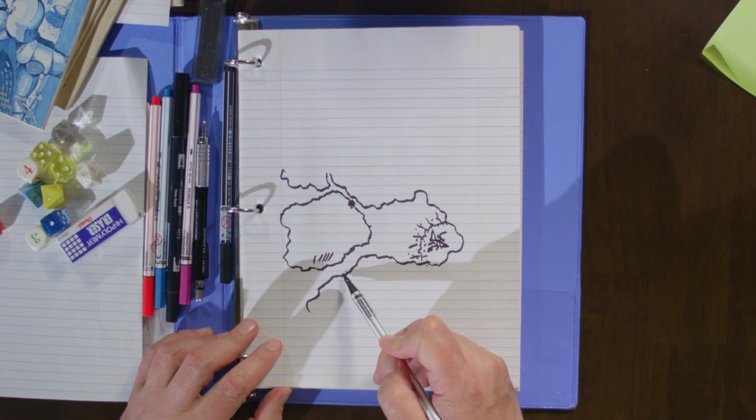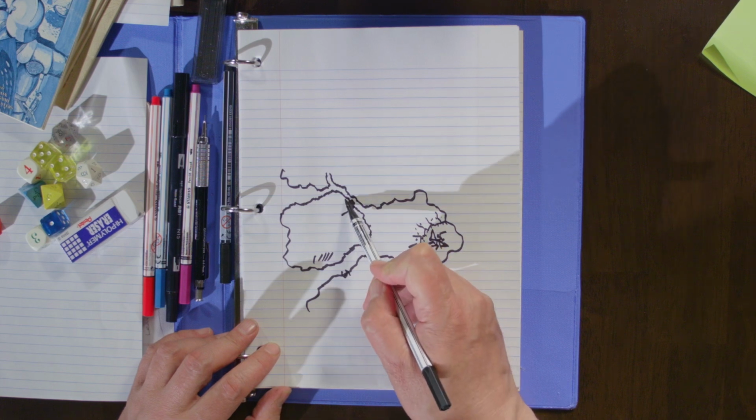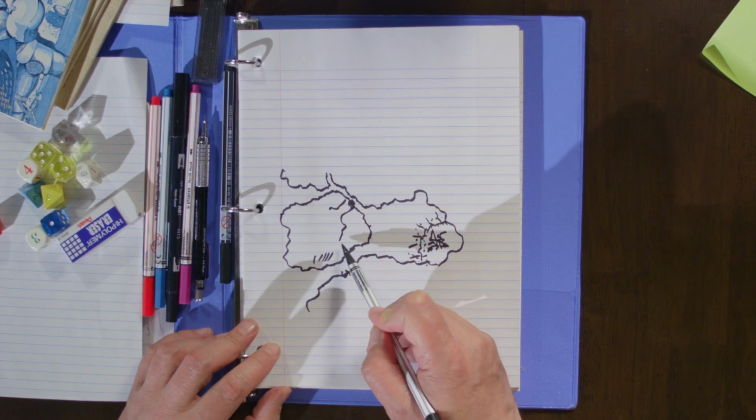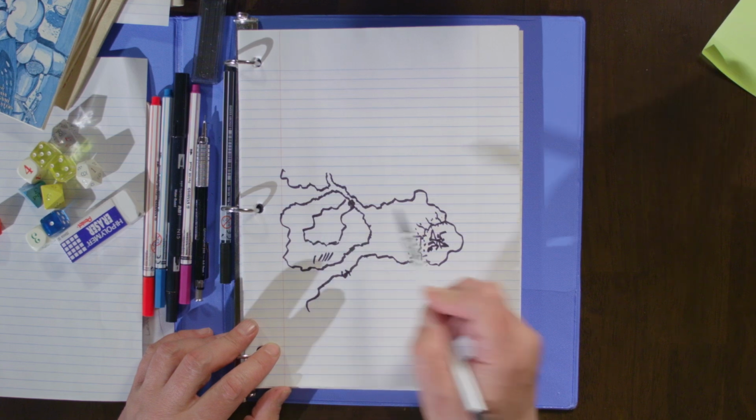We can maybe put another secret door over here. So this secret door will lead into some space. So the main thing about the dragon encounter is that you don't want the players to fight the dragon. The dragon is just there to sort of establish the level of threat in this place.